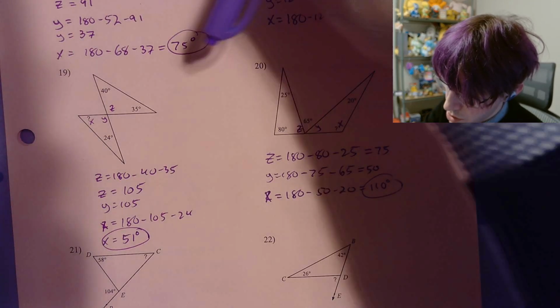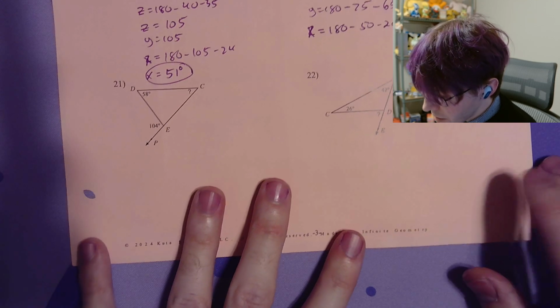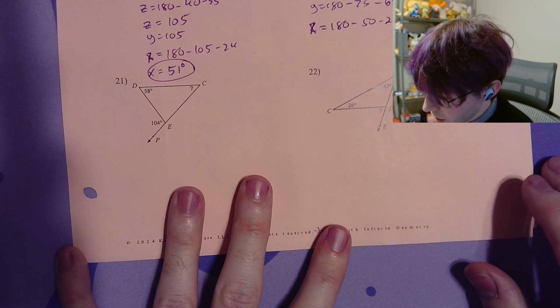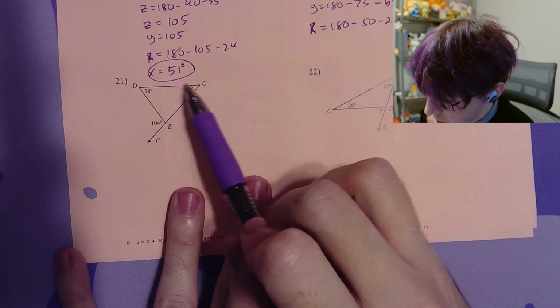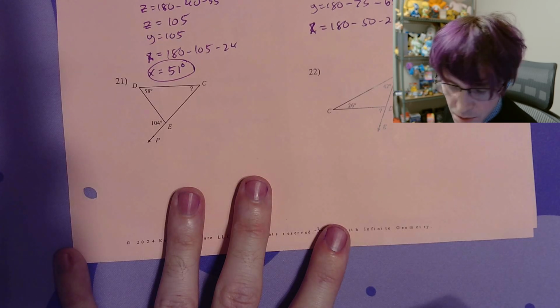And here we go to the actual questions that are a little bit more interesting because they're going to be actually on the test. And this is called the exterior angle theorem. The exterior angle theorem specifically says if we have two angles on the inside of a triangle and the angle on the outside that doesn't touch those two, they add up.